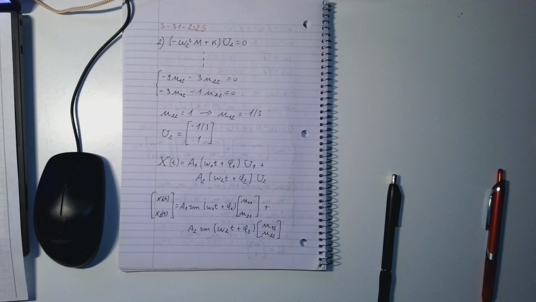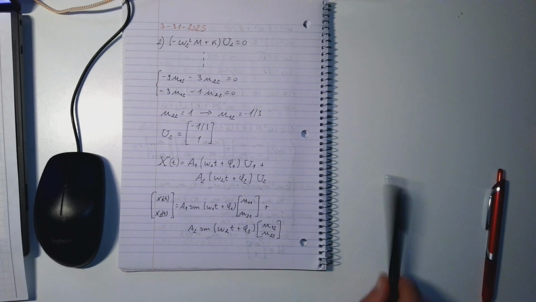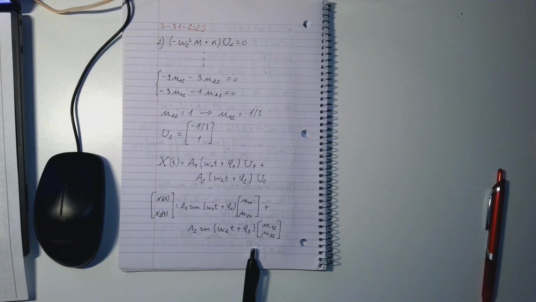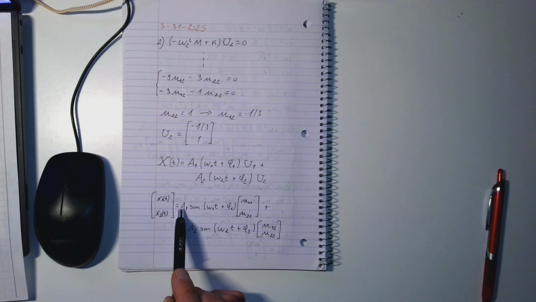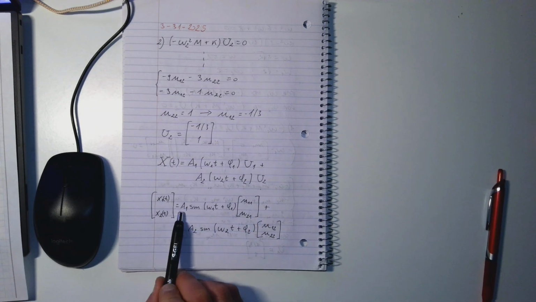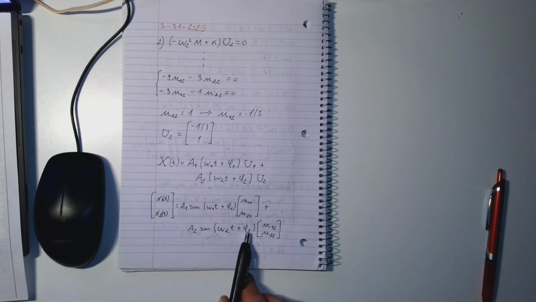So if you remember, we were talking at some point about initial conditions, and at this point we have to do the same thing, because if you see the solution, again the two solutions, because we have two equations, we have these four terms, a1, phi1, a2 and phi2, that are still unknown.